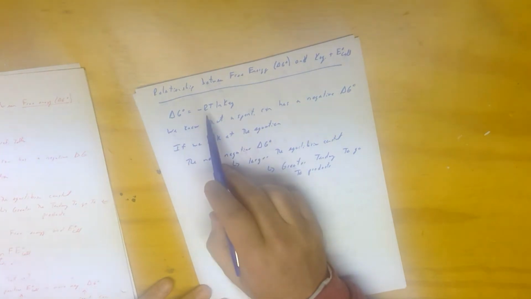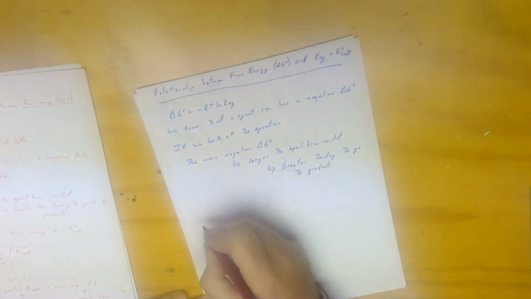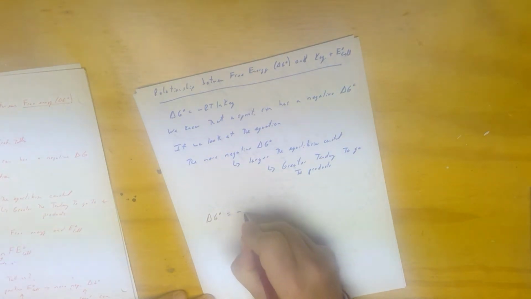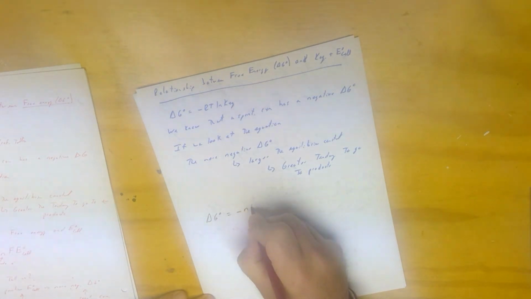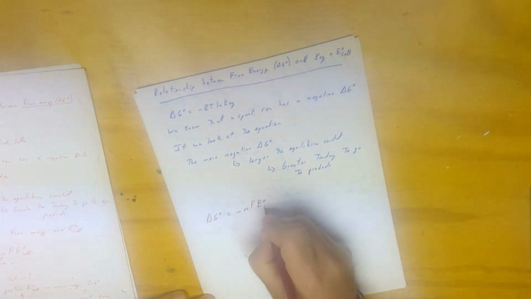So we can manipulate equations, and I'm not going to go through those manipulations. If we were in school, I probably would. So I'm just going to give you the relationship. Our relationship is delta G0 equals negative n Faraday's constant E of our cell.